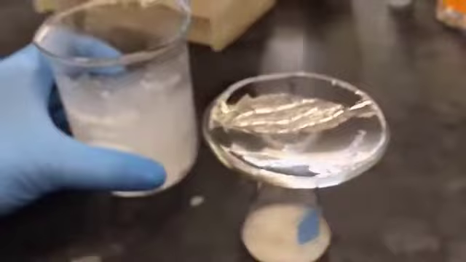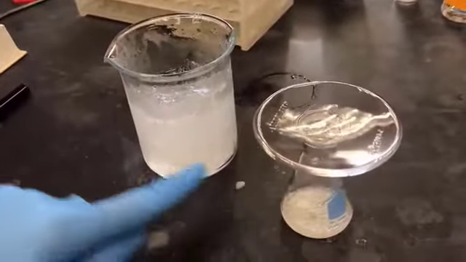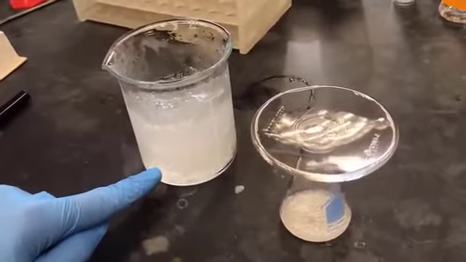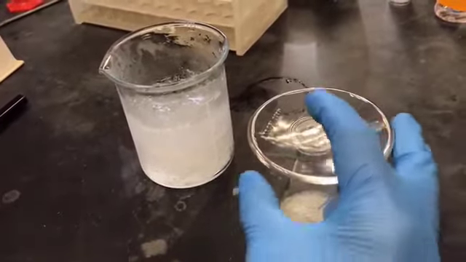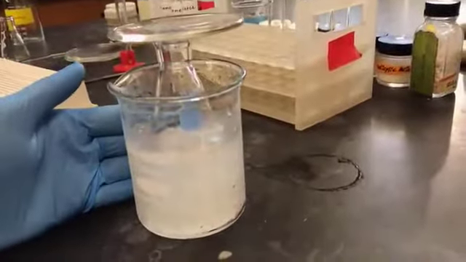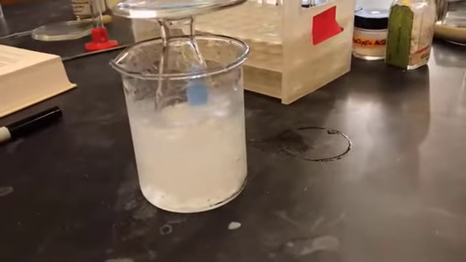So I have made here the ice and water bath, and I'm going to place this flask into the ice water bath for about 15 to 20 minutes in order to increase the crystallization. I will let it sit for about 15 to 20 minutes, and after that we're going to proceed further.